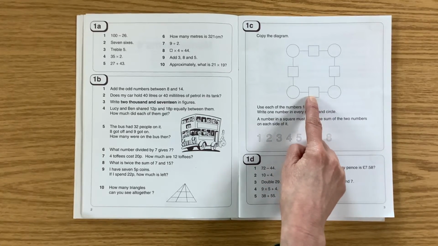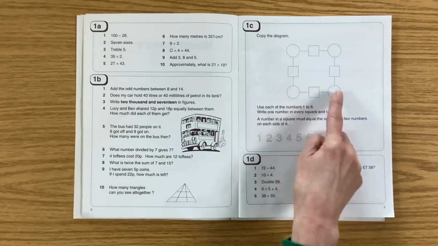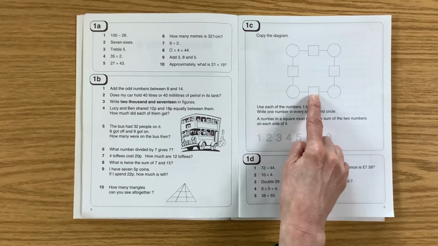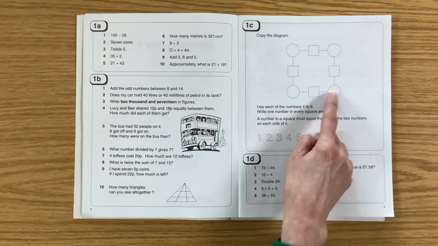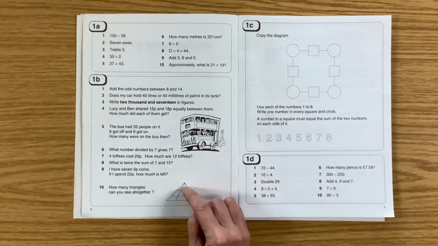into that square. If I put 7 there, then the numbers there and there on the left and the right hand side of it have to make 7. So if that was 7, maybe would I put 6 and 1? Maybe would I put 5 and 2 or 3 and 4?